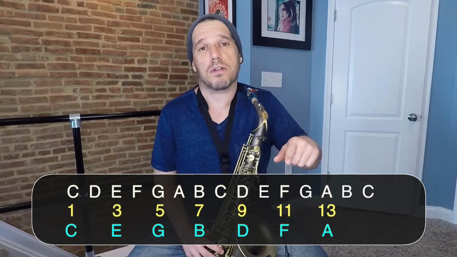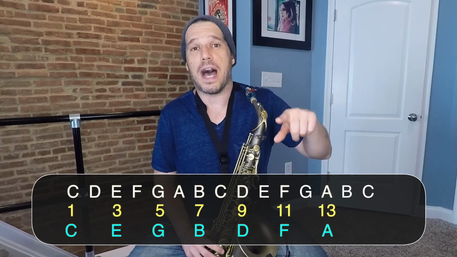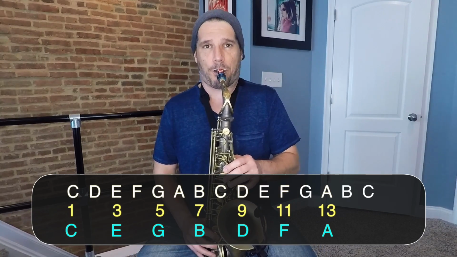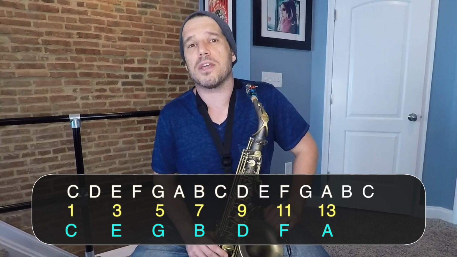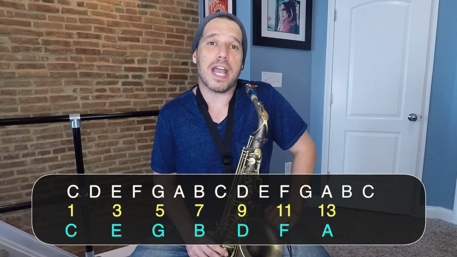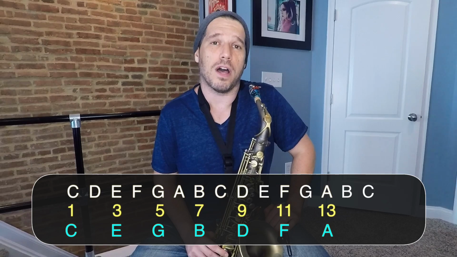So it goes 1, 3, 5, 7, 9, 11, 13, which is also 1, 3, 5, 7, 2, 4, 6. So your 9 is your 2, your 11 is your 4, and your 13 is your 6. So if you think of it, it's just playing a major scale by the interval of a third. Now, why does it stop at 13? Because once we hit 13, the next third up is a C. So we're back to 1. So we go 1, 3, 5, 7, 9, 11, 13, back to 1.